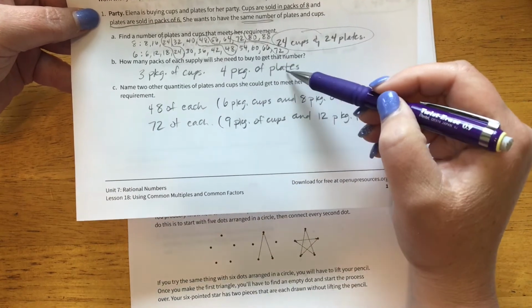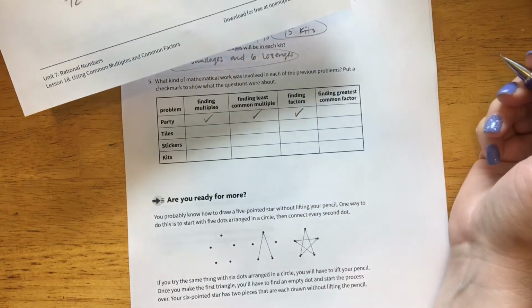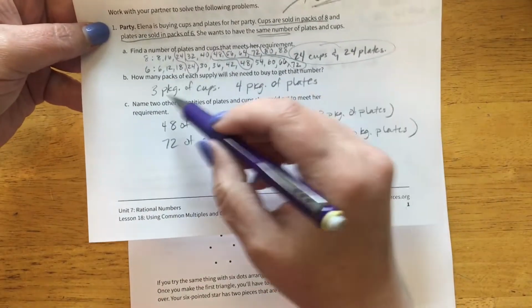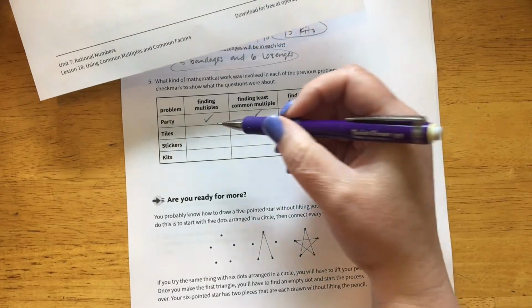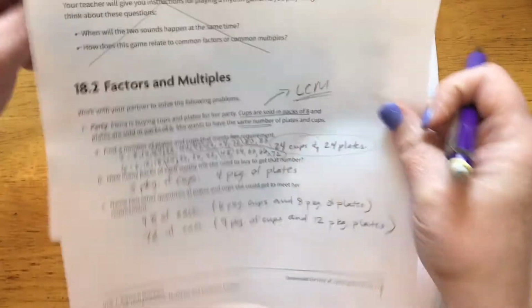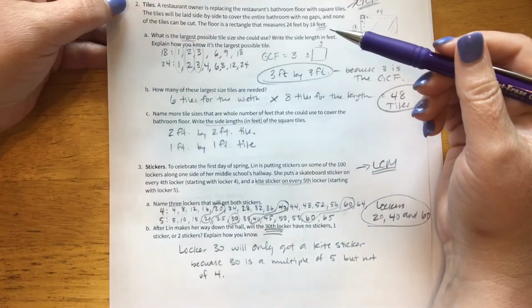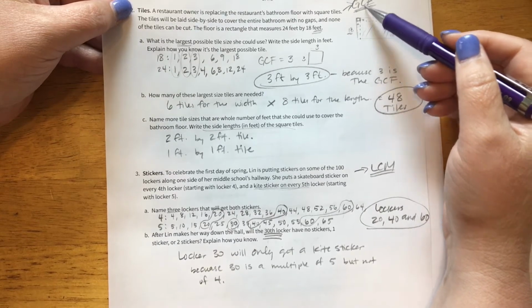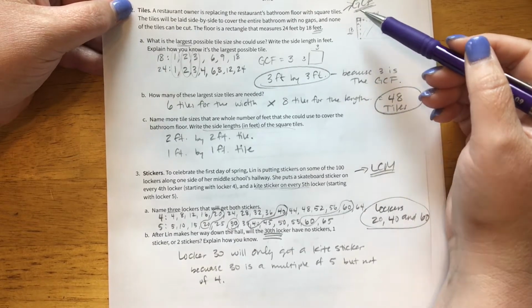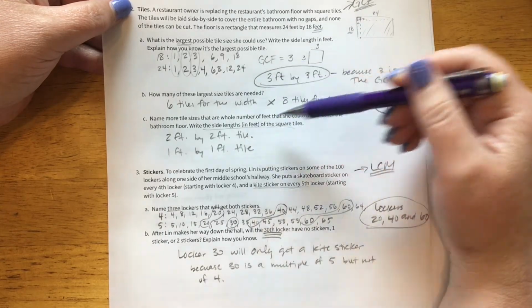We had to find factors, but did we have to find the greatest common factor? No, not really, right? We just used factors to help us answer one of our questions, right? Okay, let's move on to the tile problem. Tile problem was number 2. Did we have to find multiples in the tile problem? Well, I don't think so. We had to find the GCF, which means we had to find factors. But for any of these, did we have to find multiples? I don't think so.